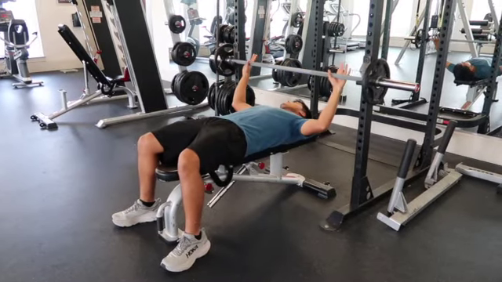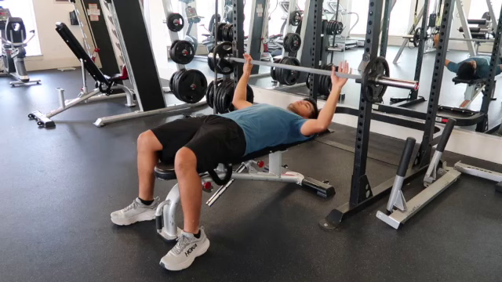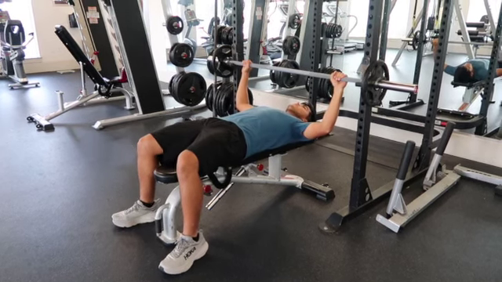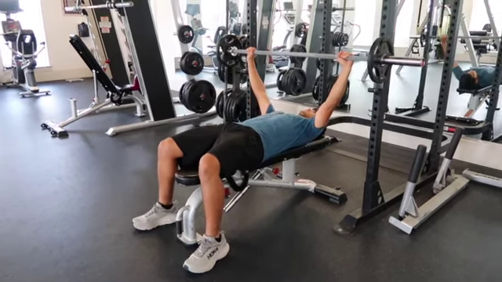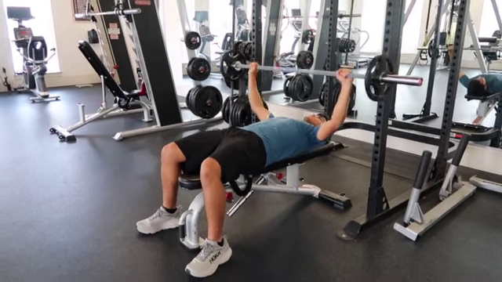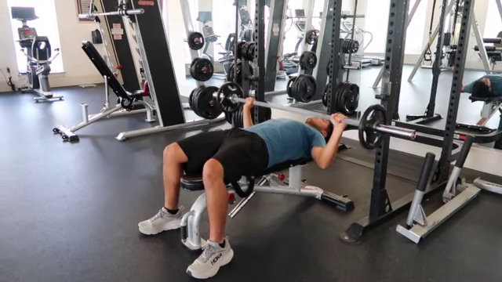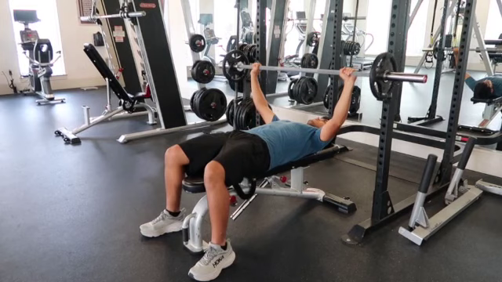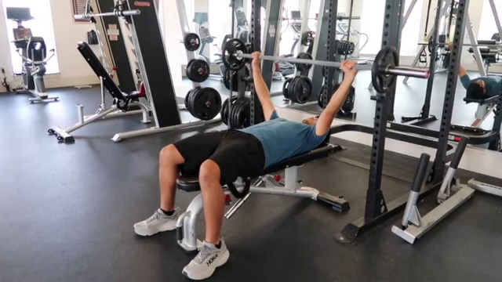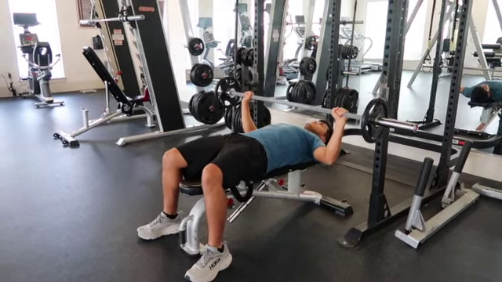For the final variation of the barbell bench press, we will be going with wide grip. So wide grip bench press is the hardest variation of all three because this does target a lot of the outer chest and a lot of the triceps.